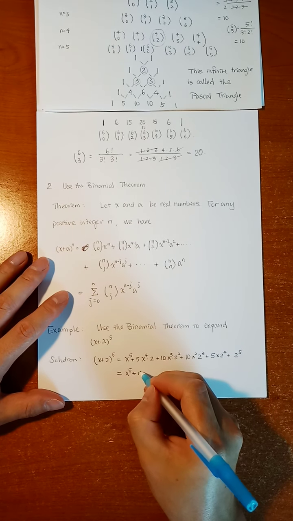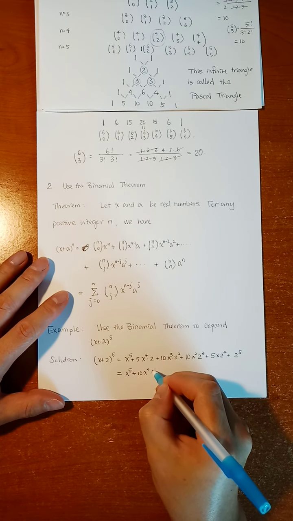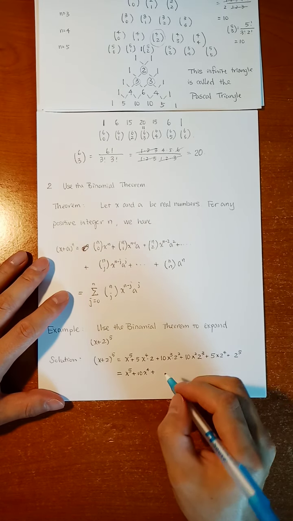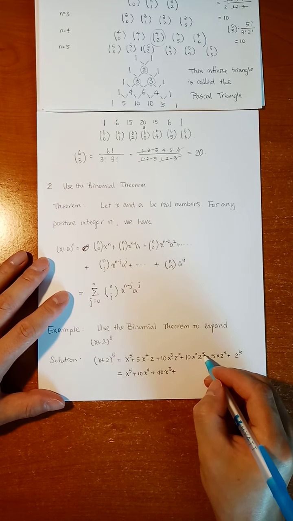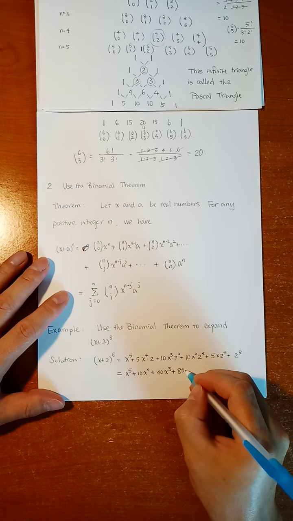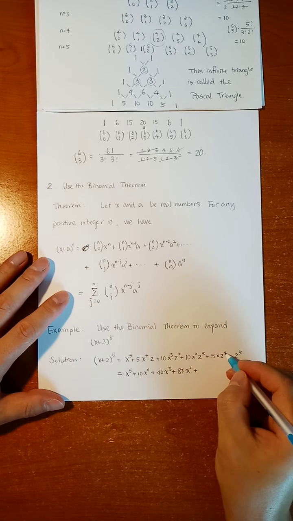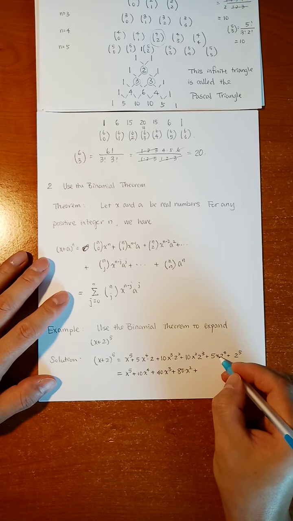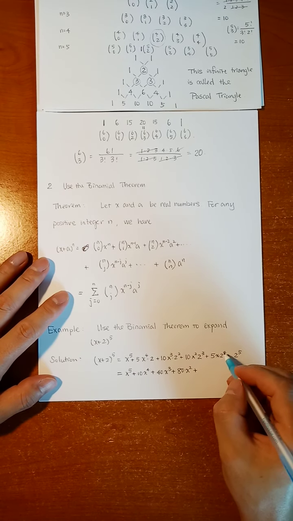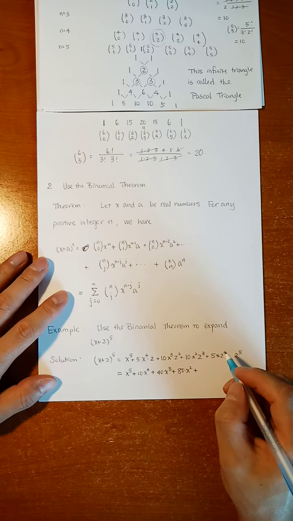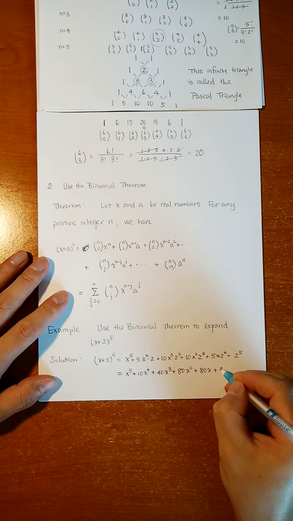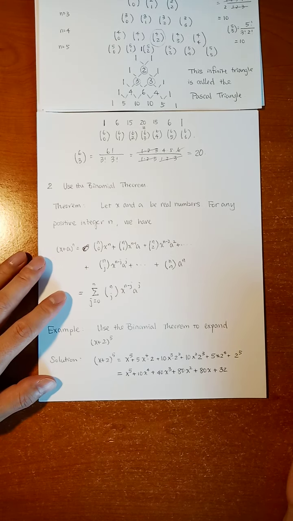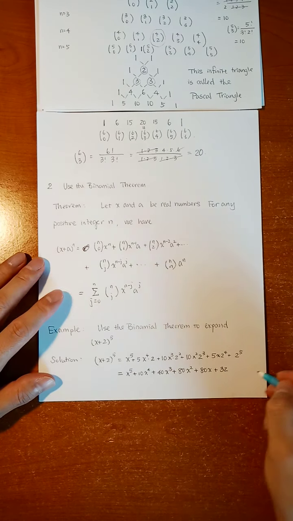5 times 2 is 10. 2 squared is 4, times 10 is 40. 2 cubed is 8. 8 times 10 is 80. 2 to the 4th, be careful, this is x, not times. 2 to the 4th is 16. 16 times 5 is 80. 2 to the 5th is 32. 2 to the 5th, 32. So this is the expansion.